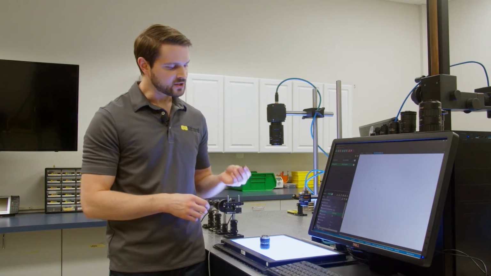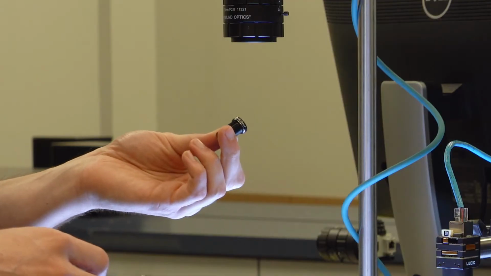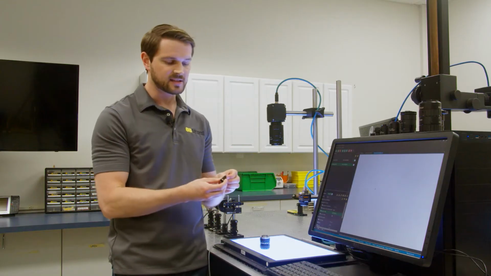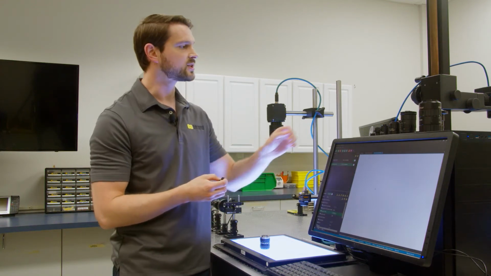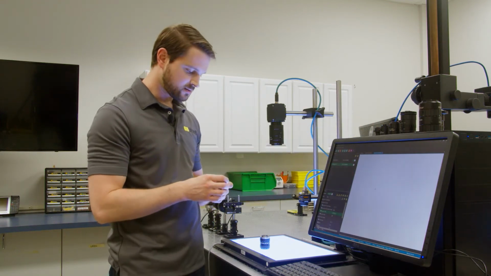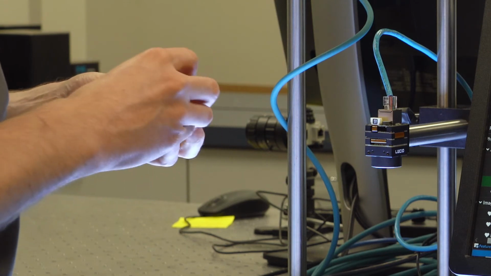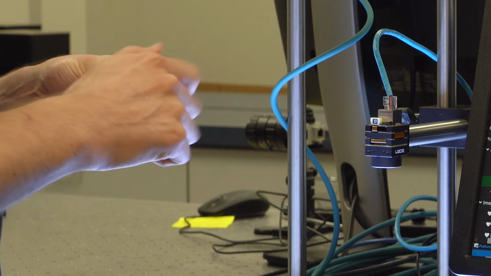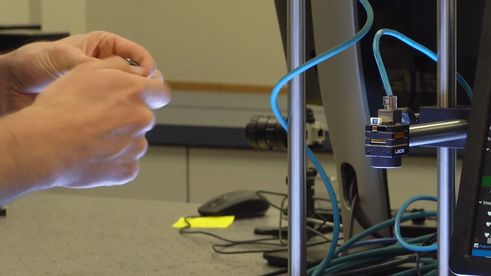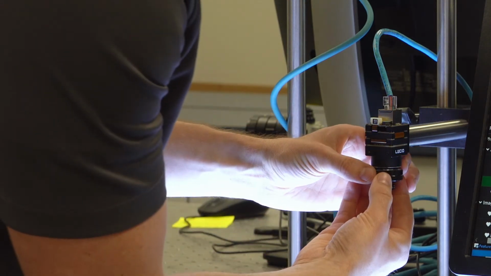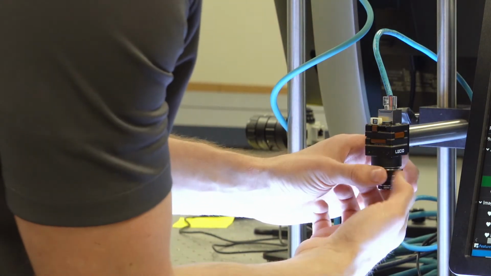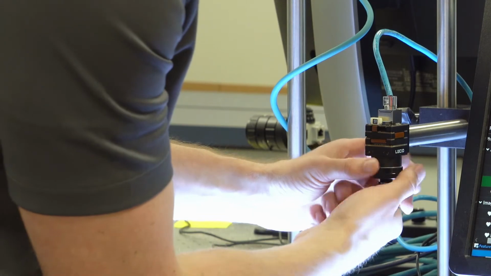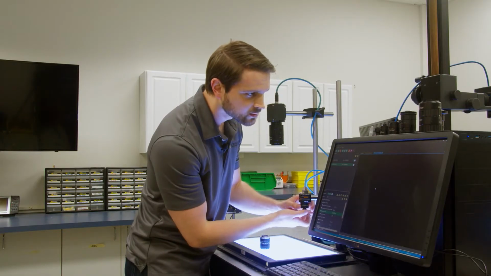But as I mentioned, this M12 lens is designed for a 1/2 inch sensor, and I want to take a look at what happens if I were to put this lens on this 1.1 inch sensor here. So I'm going to get my adapter to C-mount. I'm going to thread this lens in here. Okay, bear with me real quick as I'm going to have to focus it. All right.